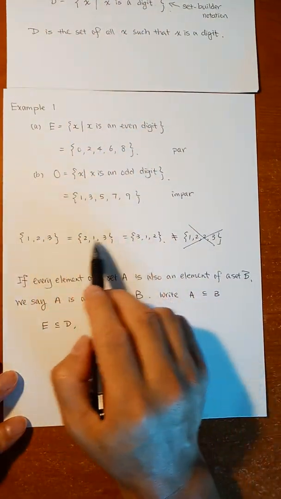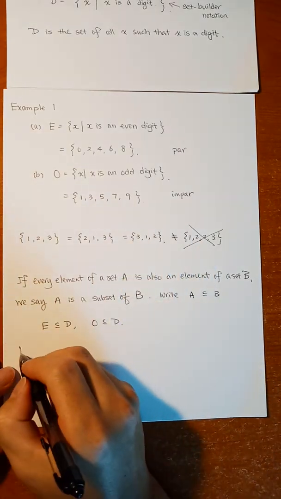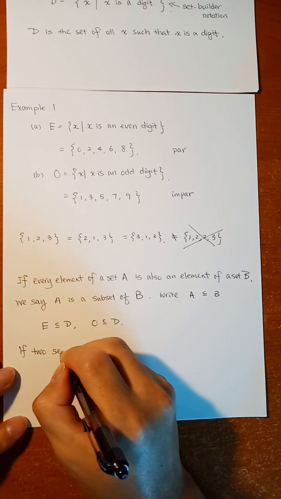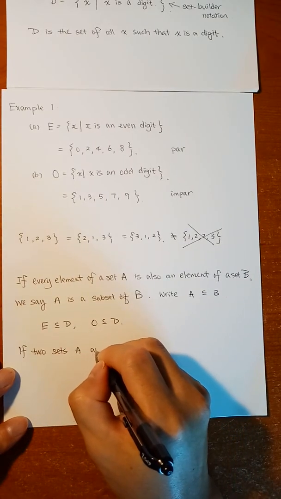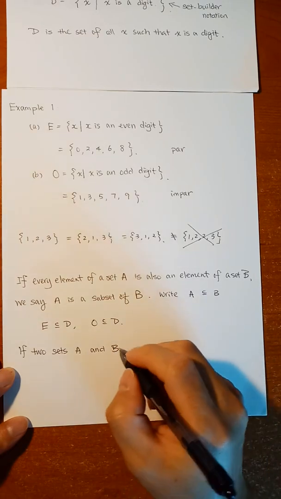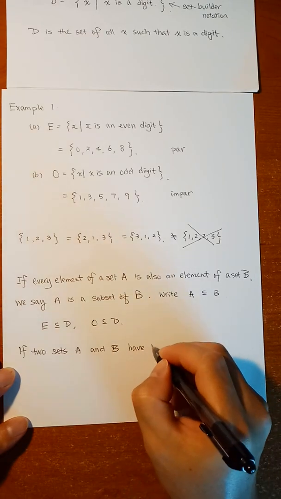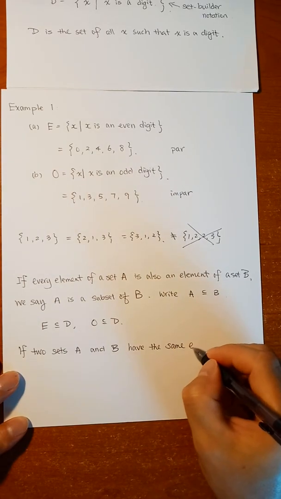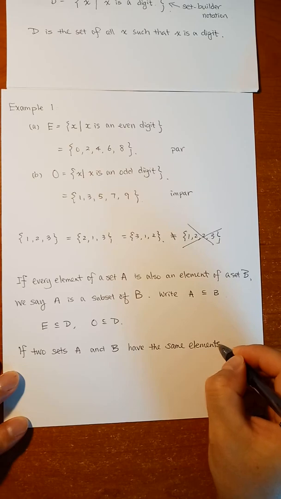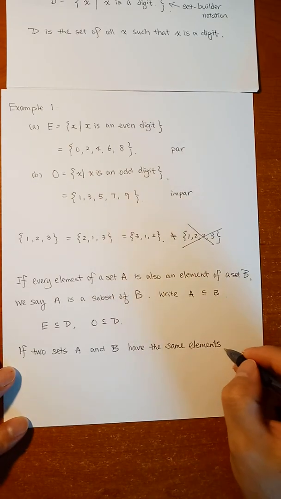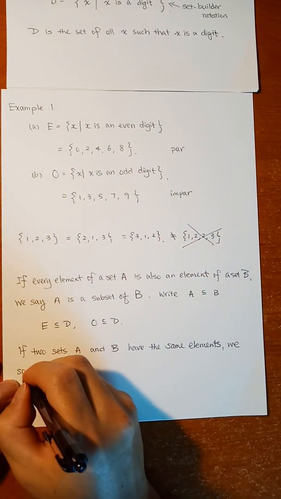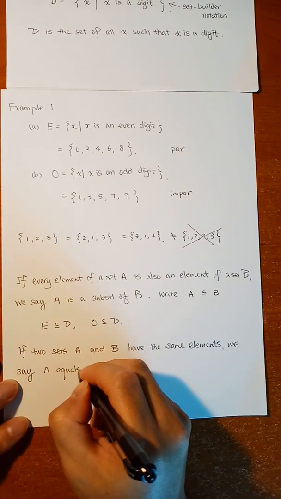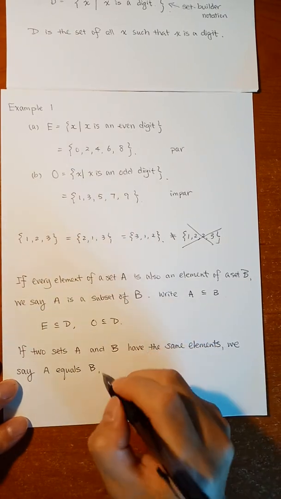And for this type of stuff, if two sets, A and B, have the same elements, we say A equals B, of course, right?